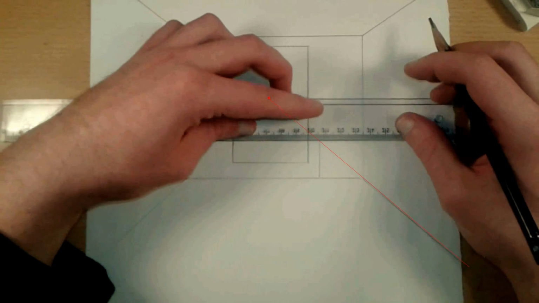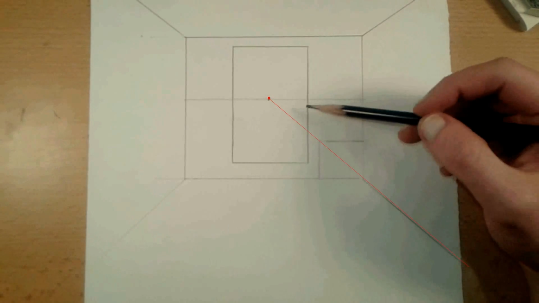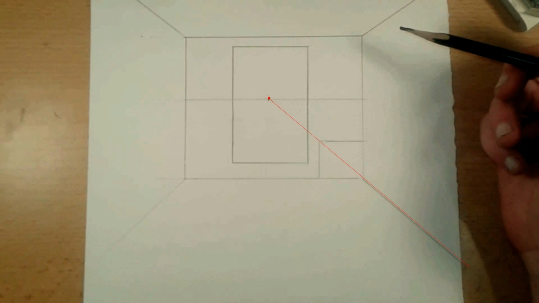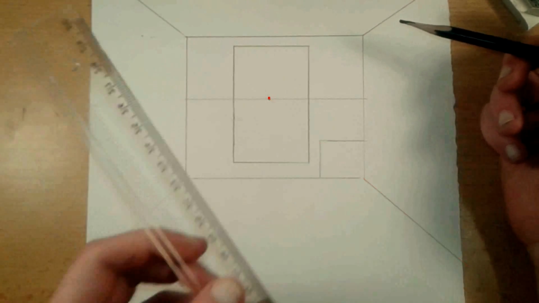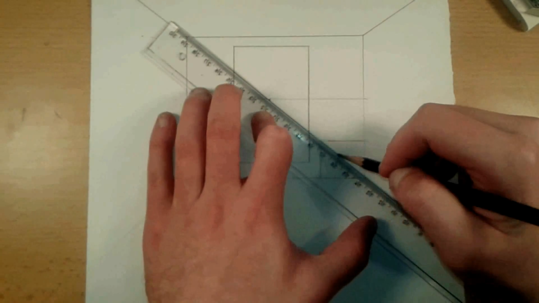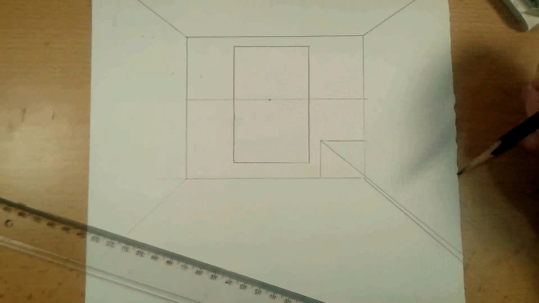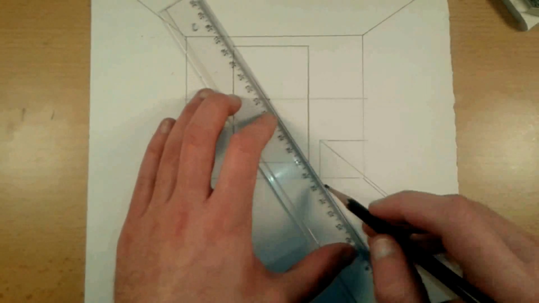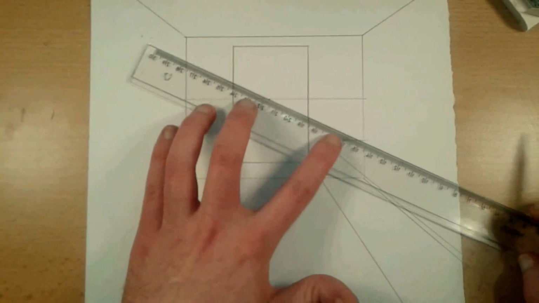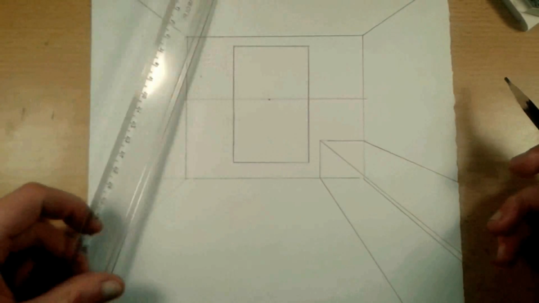What I'm making here is a sink and cupboards for that sink. First I made a box. I lined up the corners with the vanishing point. So I have the side plane and the top plane of the sink. It's in perspective now.